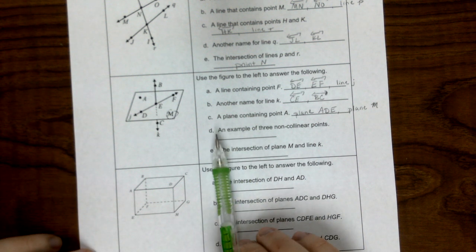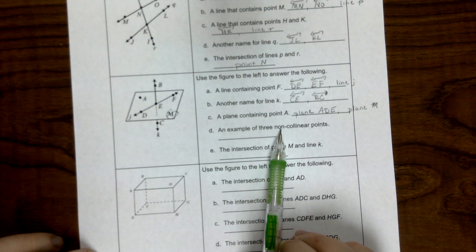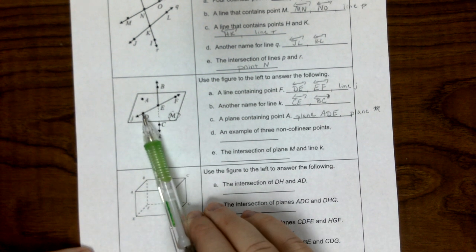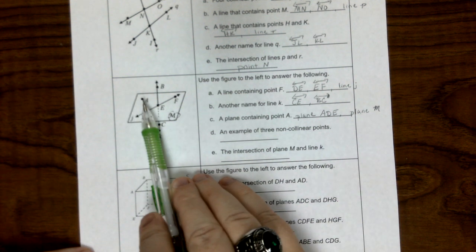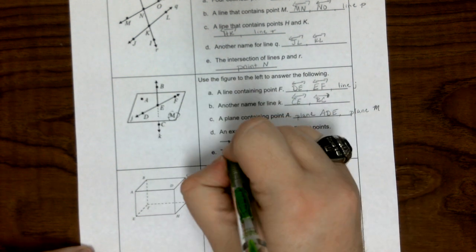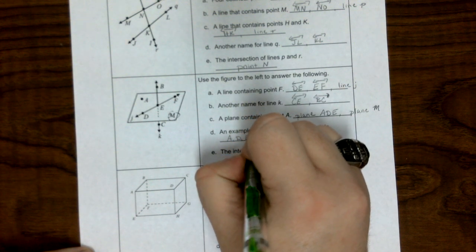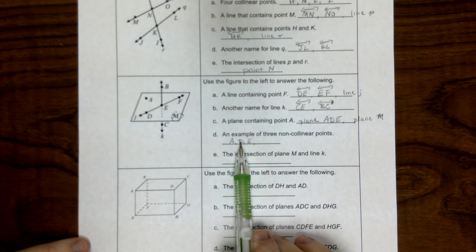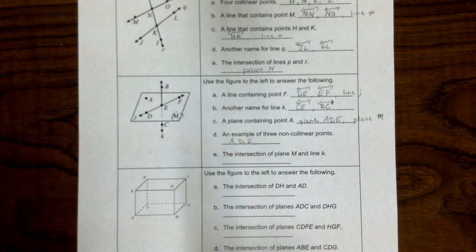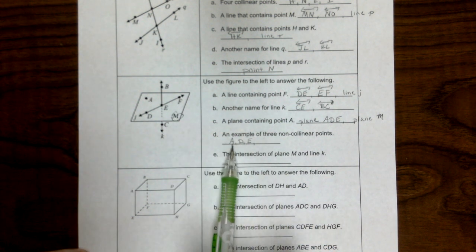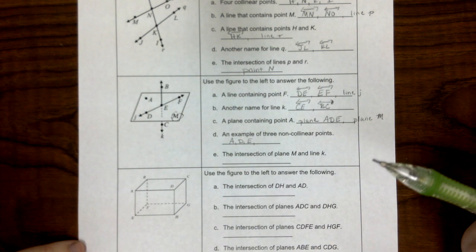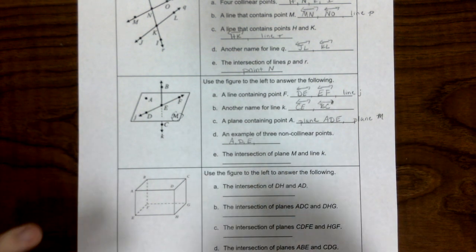Okay. Next one is an example of 3 non-collinear points. So we want 3 points that are not on the same line. So my first thought was to use A, D, and E again. That would work. Now you're thinking, but Mr. T, D and E are on the same line. That's true. But if one of these points you list out falls off that line, the set of all three is non-collinear. It applies to all three. Okay?